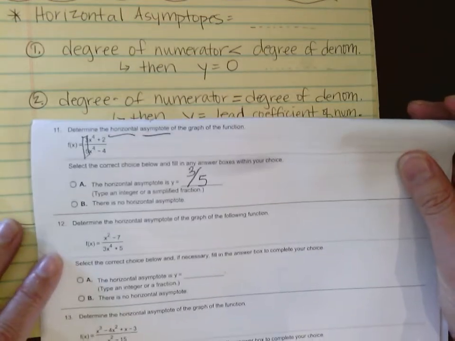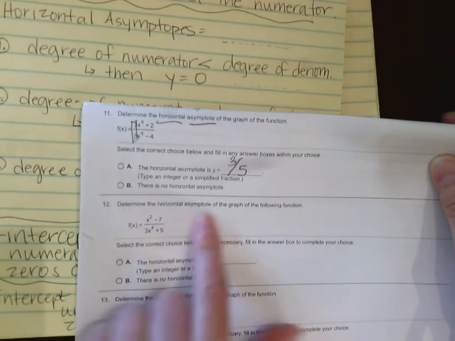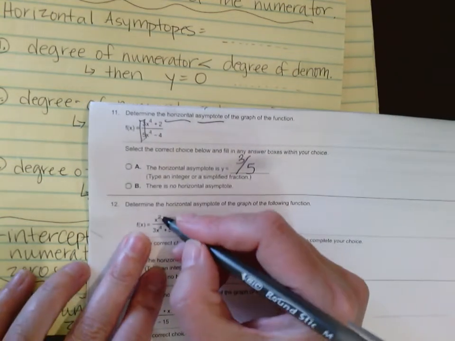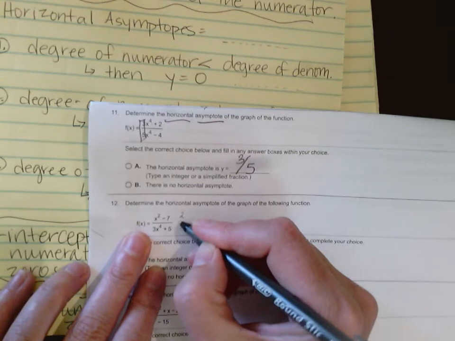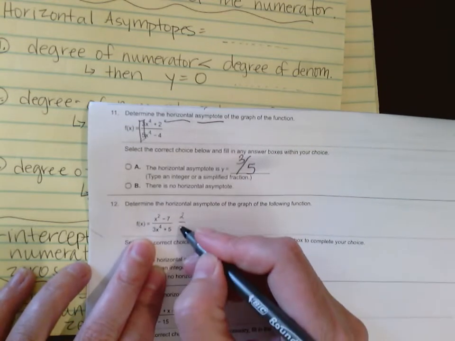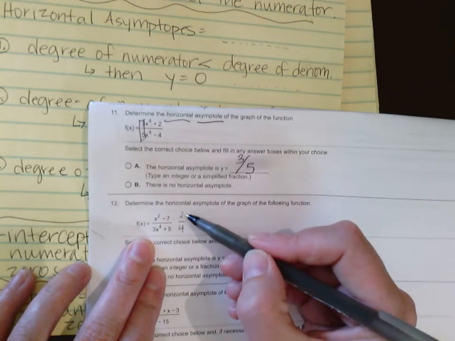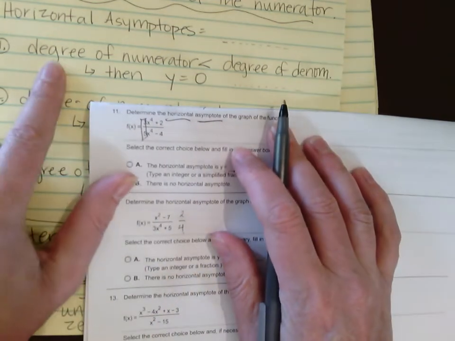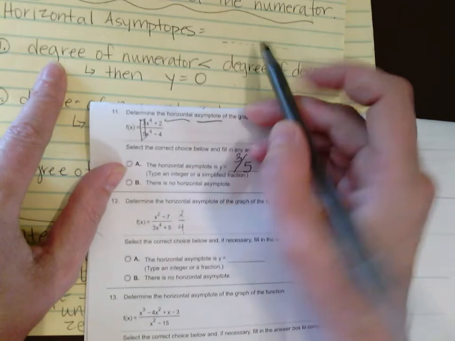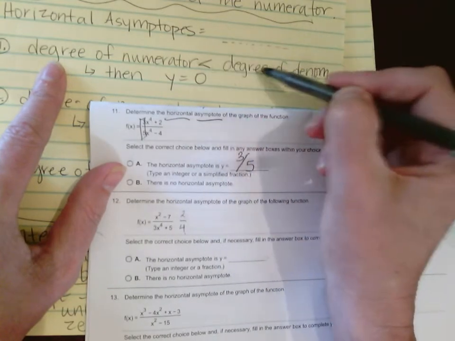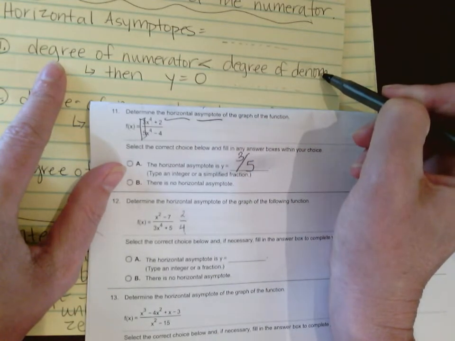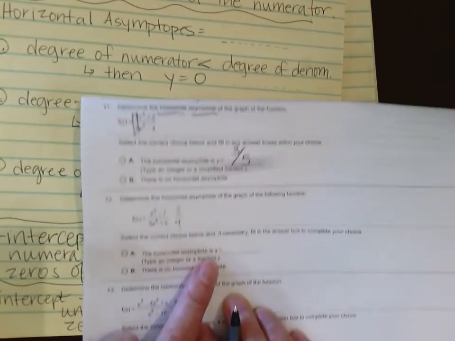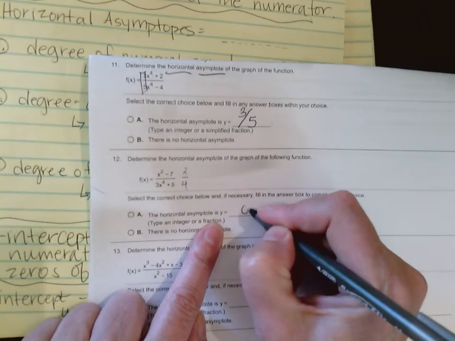All right, number 12 says determine the horizontal asymptote of the following. So let's look at the degrees. The top degree is 2. The bottom degree is 4. So the degree of the numerator is less than the degree of the denominator, which is the first situation. The degree of the numerator was less than the degree of the denominator, which simply means the horizontal asymptote is at y equals 0.